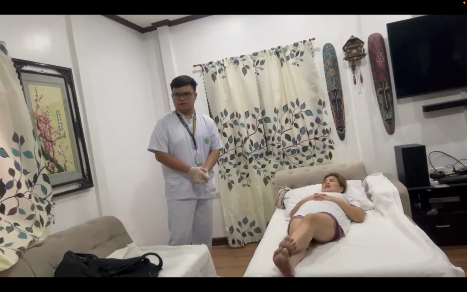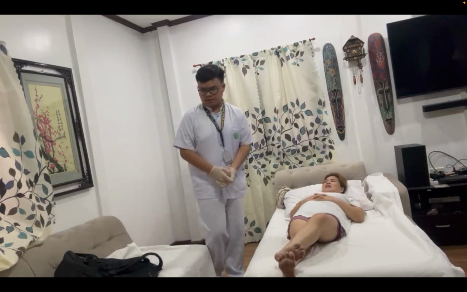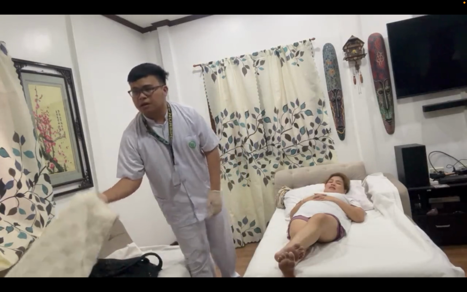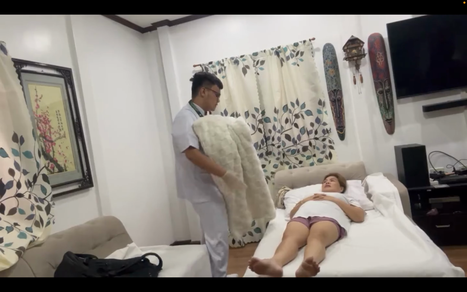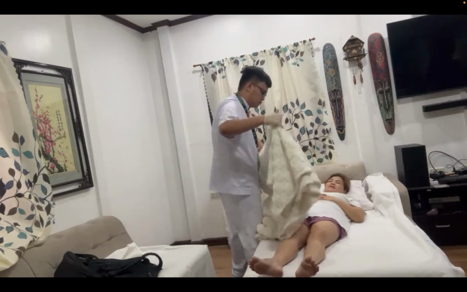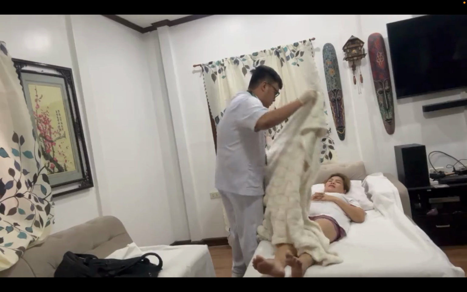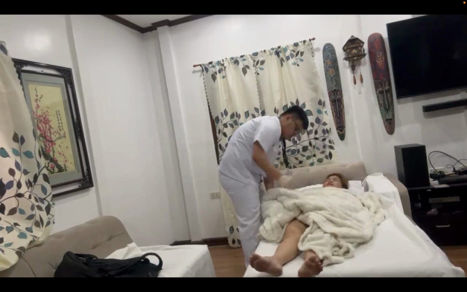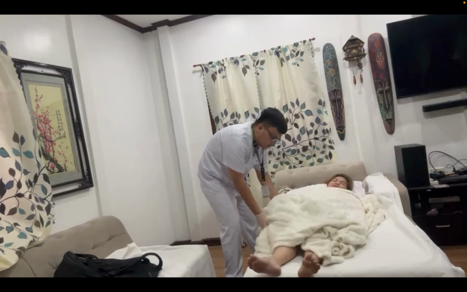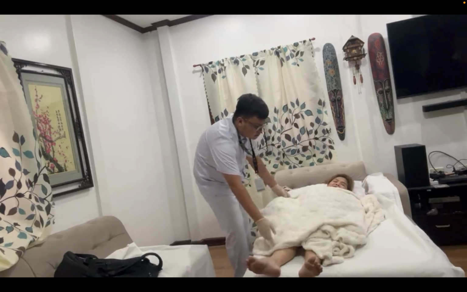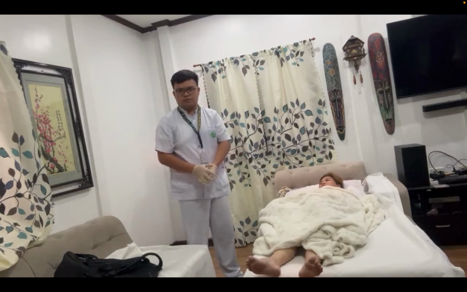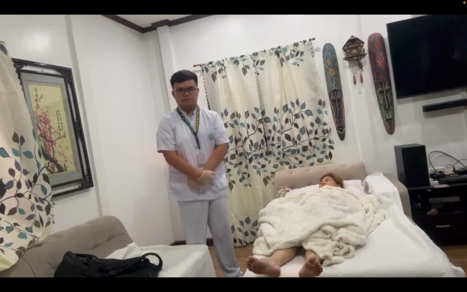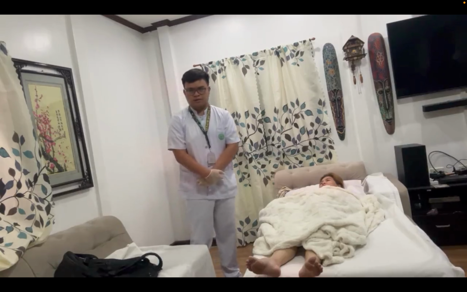Next, I will apply the bath blanket over the patient before removing the top linen. The bath blanket maintains the patient's privacy, warmth, and comfort throughout the procedure.